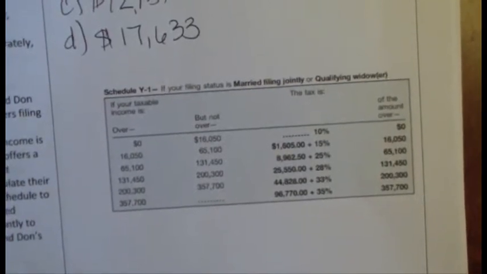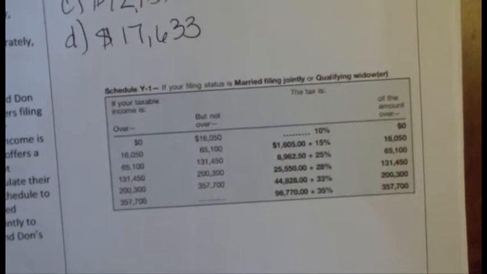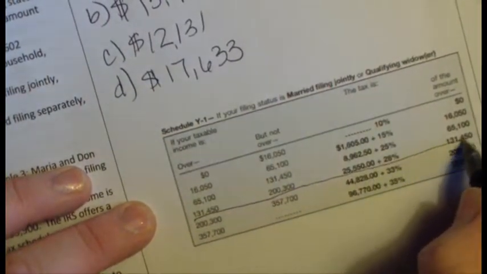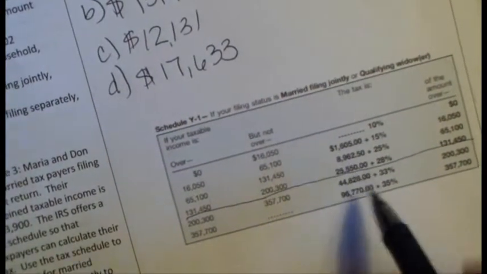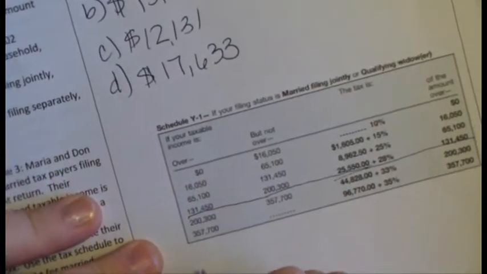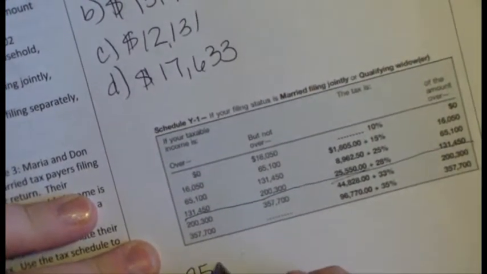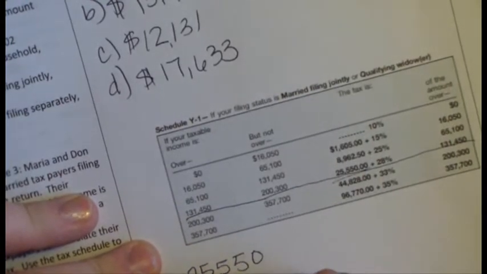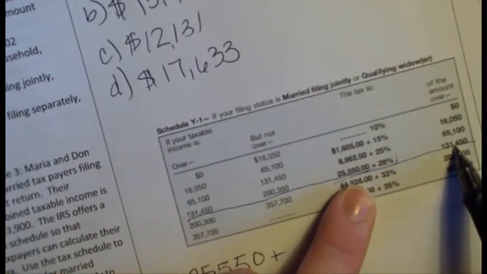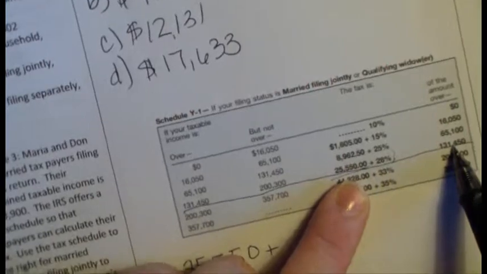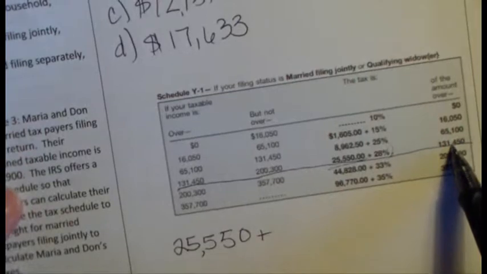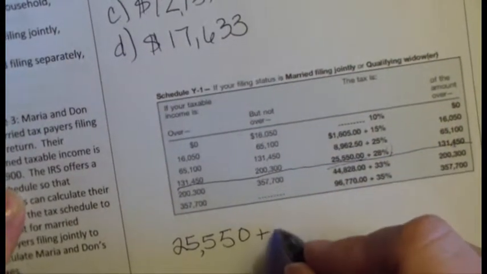So they have $153,900. That's going to be in this row right here. This tells us that their base tax is $25,550. But they also owe 28% of however much money they have above $131,450. So what we're going to do is figure out the difference between their taxable income and this number right here. I'm going to put that in parentheses.